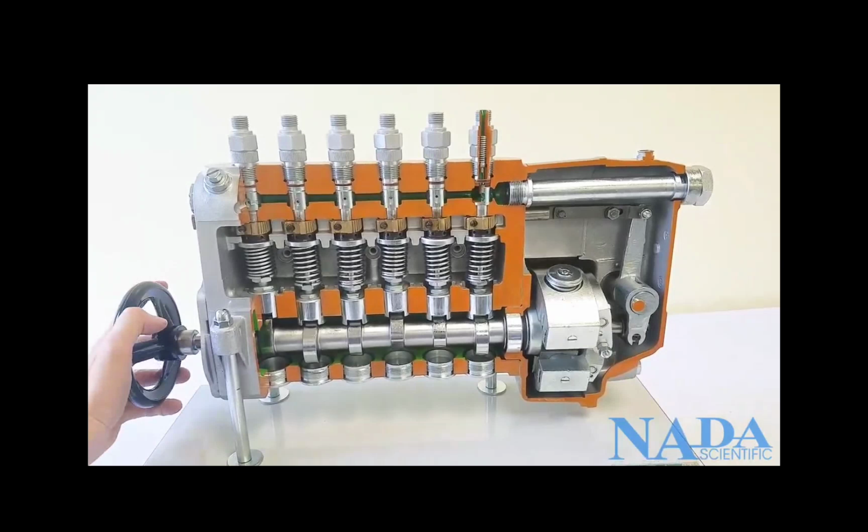When the camshaft pushes the plunger upward, I told you that the plunger and the barrel are similar to the piston and cylinder. Okay? So when the plunger moves up, it pressurizes the fuel. So the movement of the plunger pressurizes the fuel, which performs the first function. So the plunger performs the pressurization part. Okay? What about the distribution?